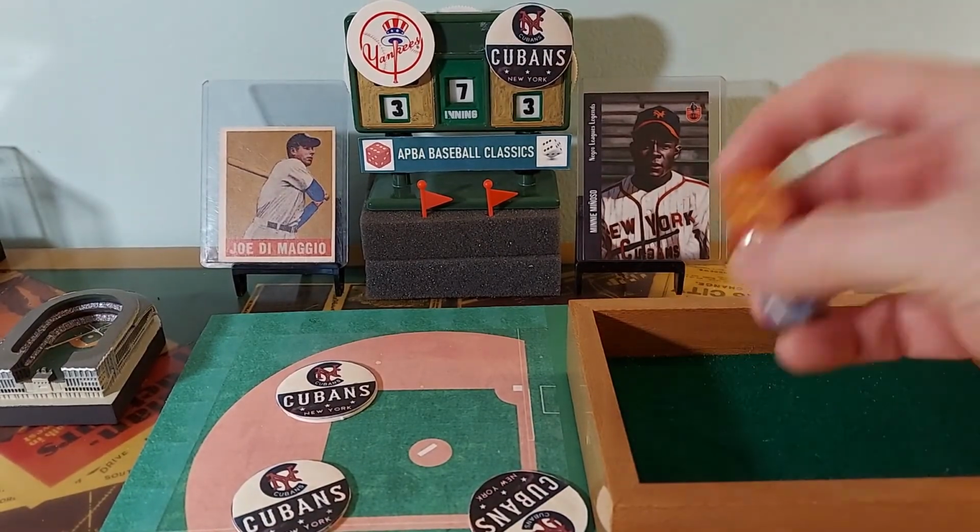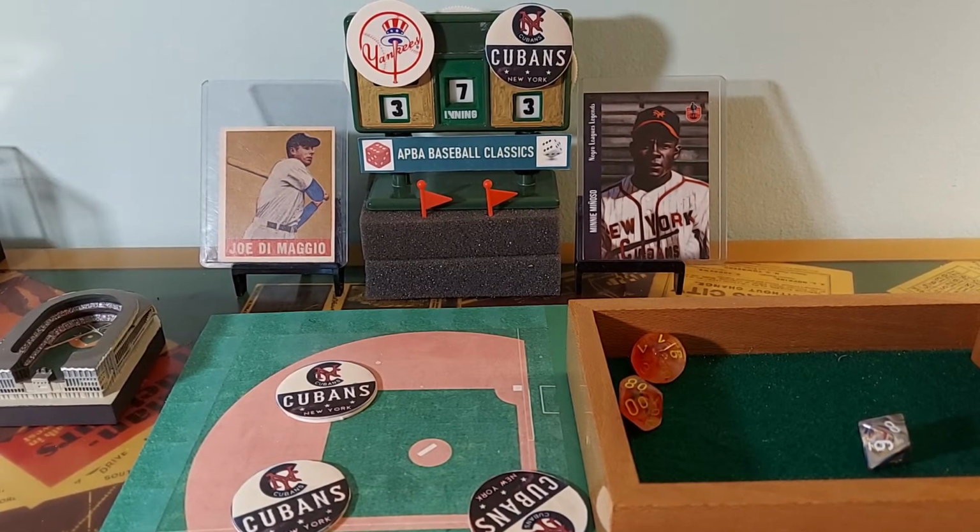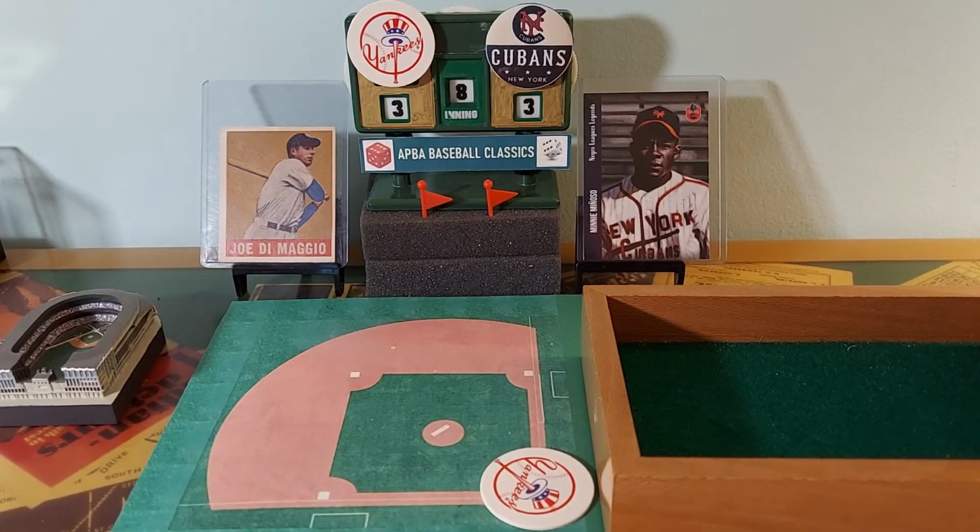2 outs, and now Carl Dewaney, 0 for 2. 89 is a strikeout. So they leave him at second and third. We go to the top of the 8th, 3-3 tie. Tiant is still pitching for the Cubans. He is fatigued, though, and using a 4-sided die.